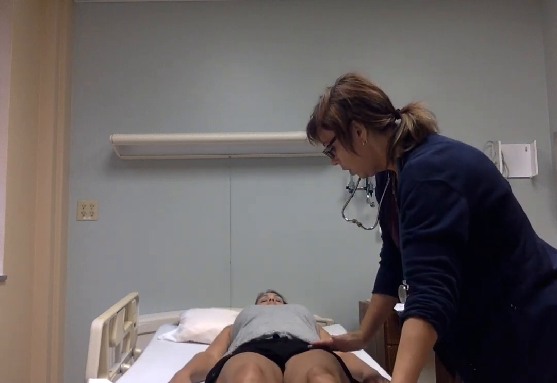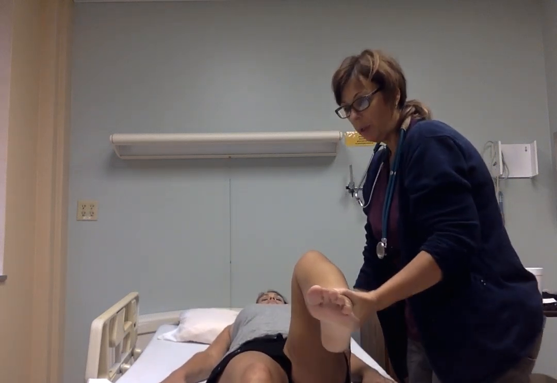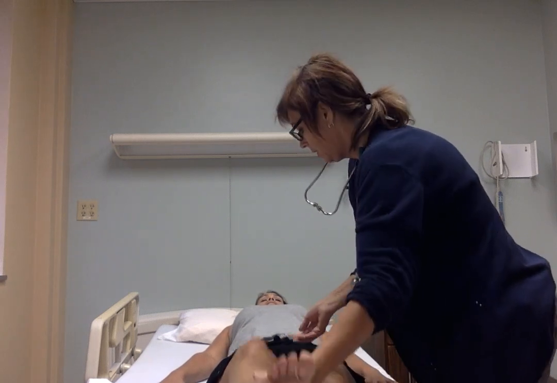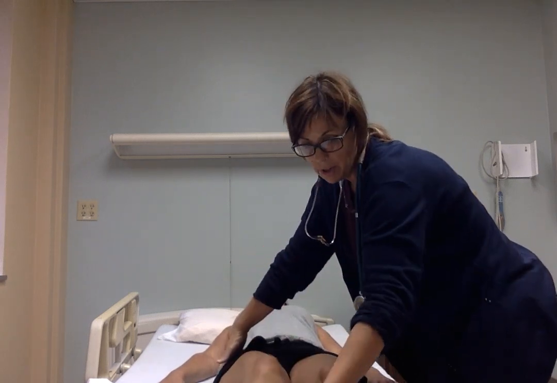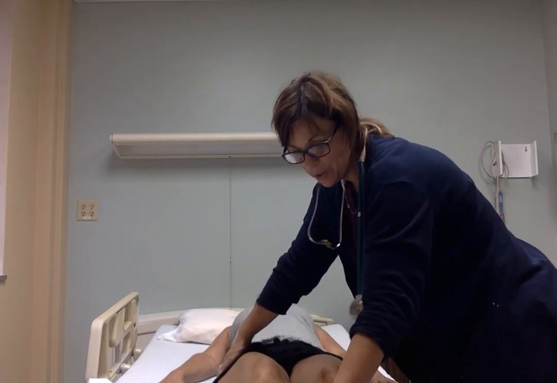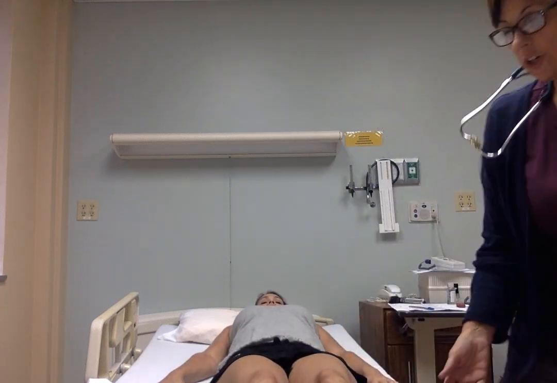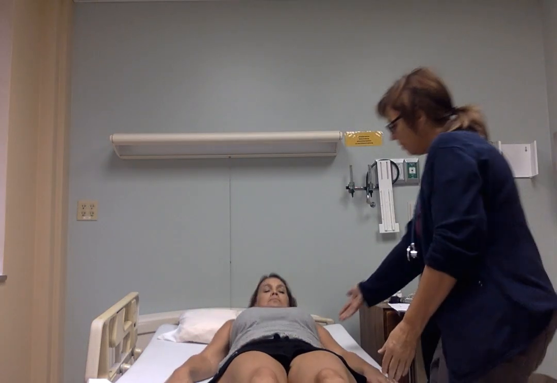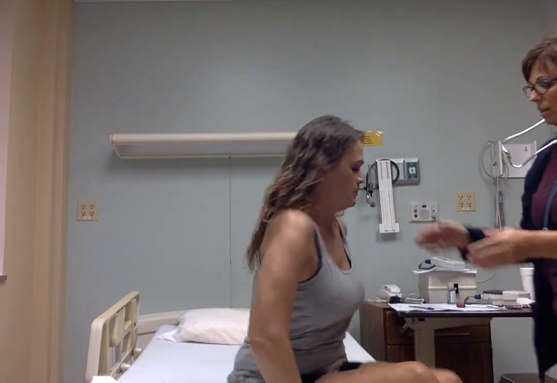I'm going to put my hand here to feel any clicks or pops or anything going on there, and check her face if she's grimacing. She probably would if I stuck her foot above her head, but right now she's doing okay. And I need to check your strength. I need you to push down on my hands. Excellent, excellent. Then I need you to pull up. Good, good, good.